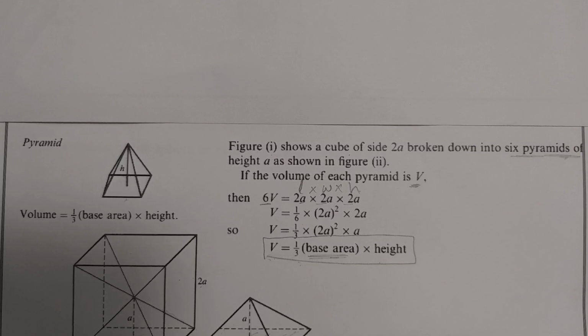Today we are going to talk about, in mensuration, the volume of the pyramid, cone and sphere. In the previous videos we did many questions about volume, like the volume of a cylinder, triangular prism, rectangular prism, cuboid, trapezoid, and so on. But today we are going to discuss the pyramid, cone and sphere.